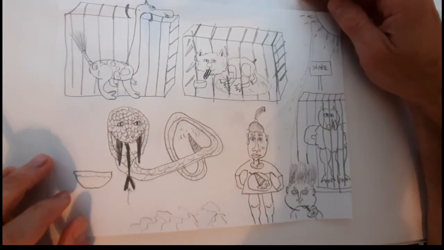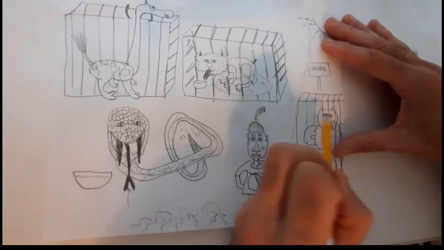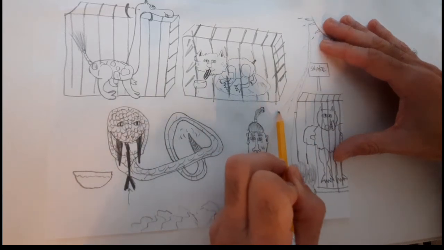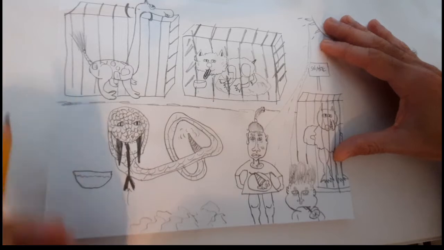Looks like we're wrapping up here, but one thing we don't have is a horizon. So let's go ahead and draw our horizon. We're going to do a horizon that's going to start behind the bear cage, and it's going to go across here, and there's our horizon.